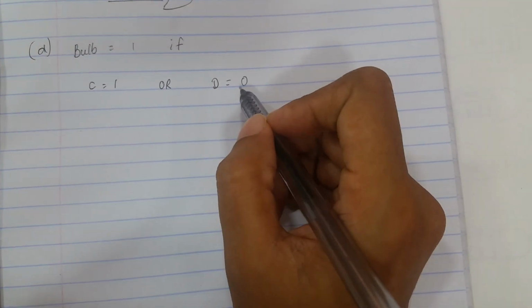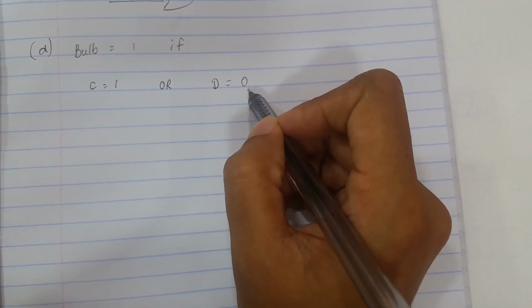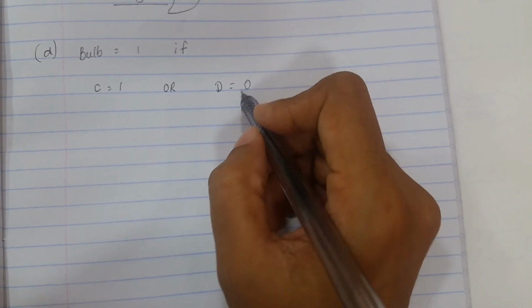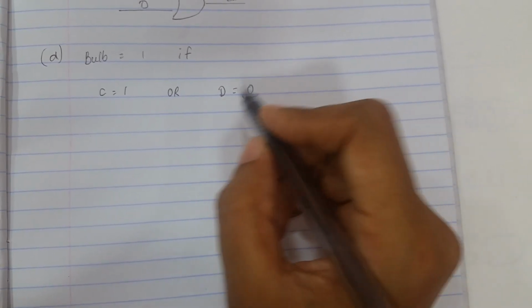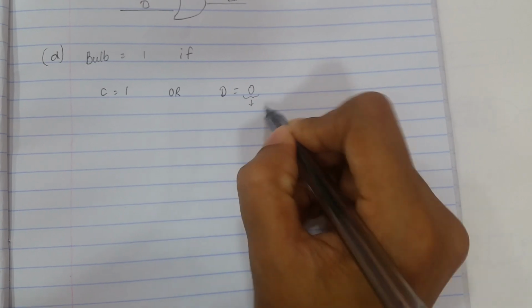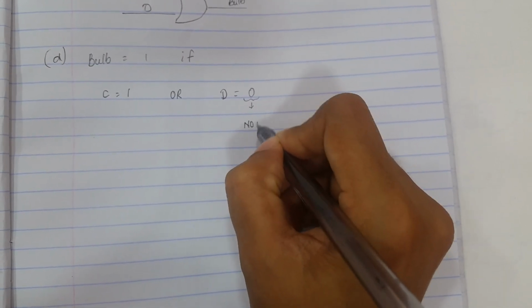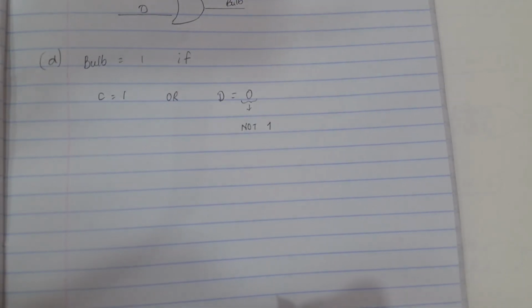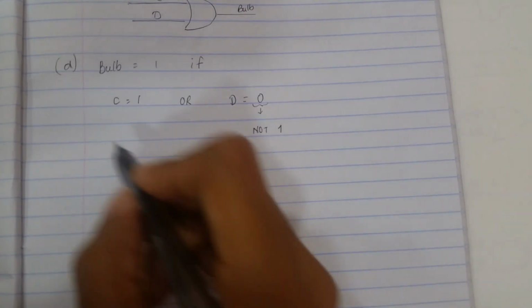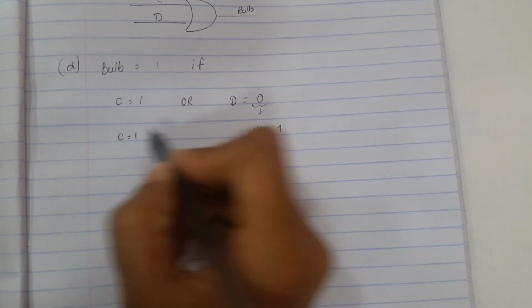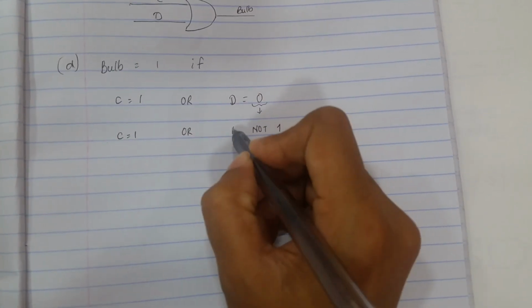Right. So as we have said earlier, quand on a 0, je dois convertir en 1. Alors, ça 0 là, we pouvons not 1. So the answer will be C is equal to 1 or D is equal to not 1.